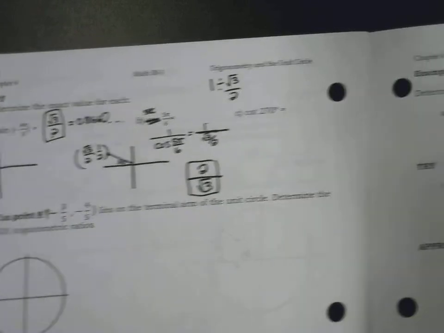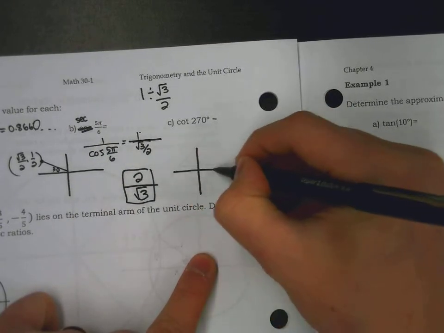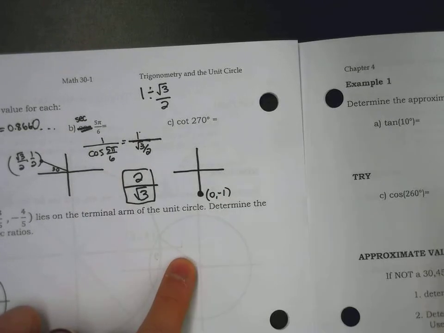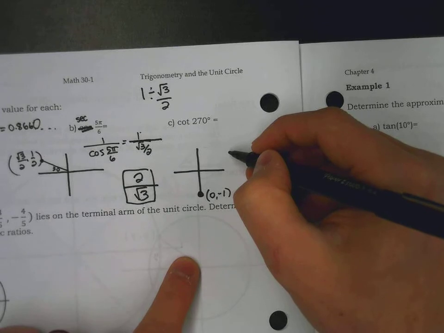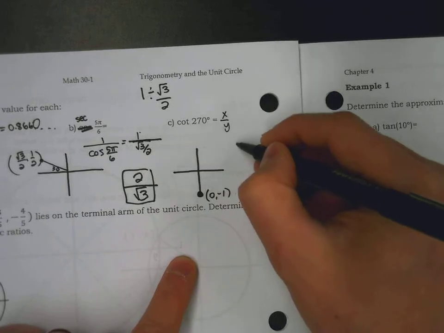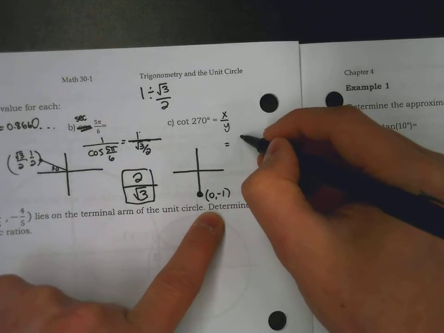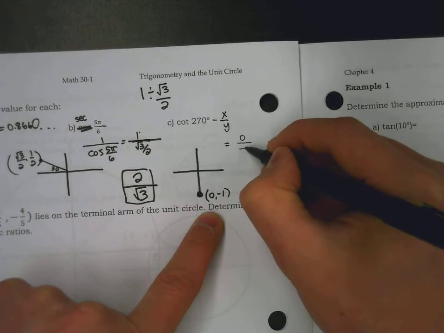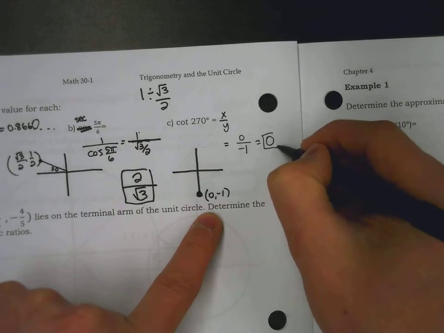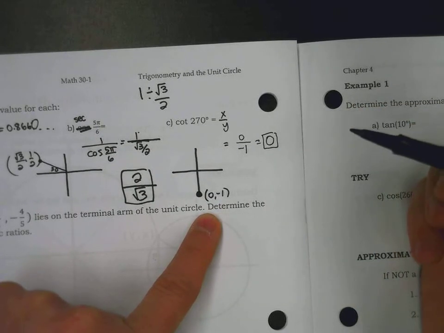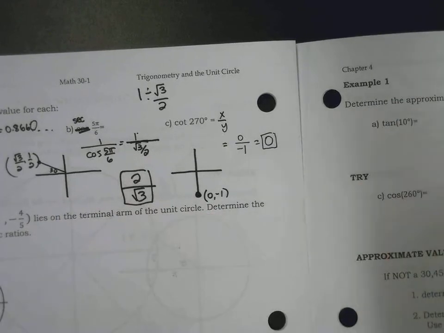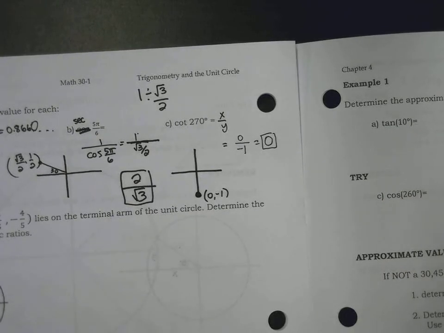For cotangent, we're looking at 270 degrees, so that puts us at the bottom. This has a coordinate location of 0 left and right, and negative 1 in the downward direction. And we're looking at cotan, which is not y over x, but x over y. So it's your flipped tangent. Your x value is 0, your y value is negative 1, and there is an answer to 0 divided by negative 1, and 0 comes out. Had the question been tan of 270, and you would have had a negative 1 divided by 0, there would not have been an answer. But for cotangent of 270, you do get an answer, and that's okay.